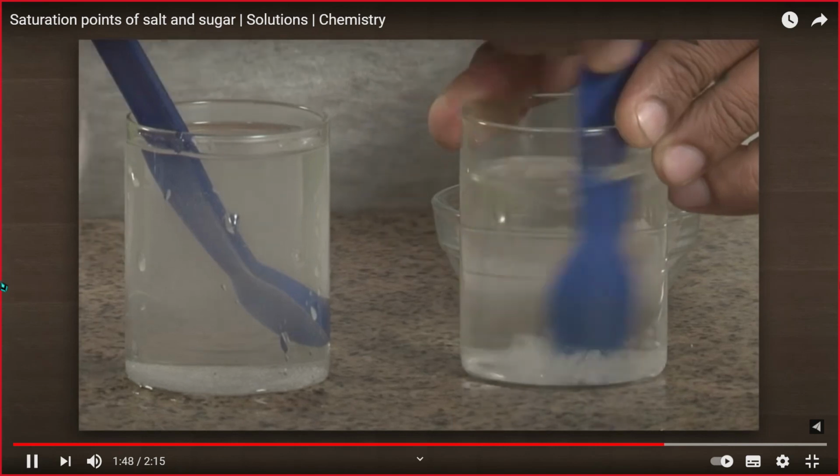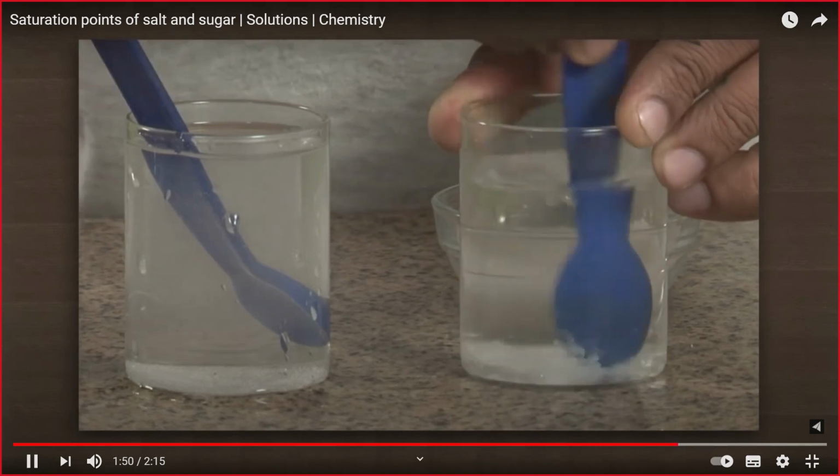Make the saturated sugar solution. We added 3 spoons to make the solution. Compare the amount of common salt.